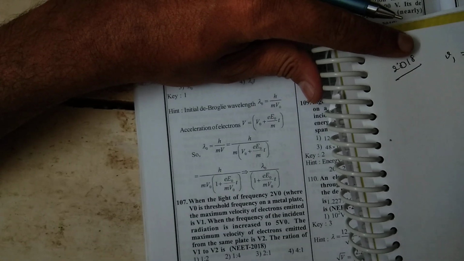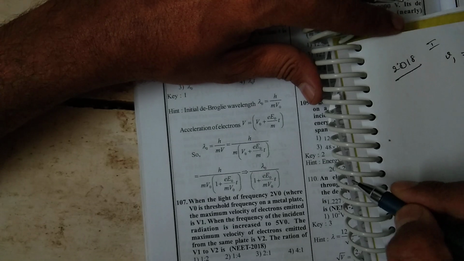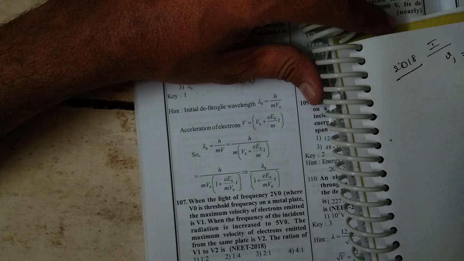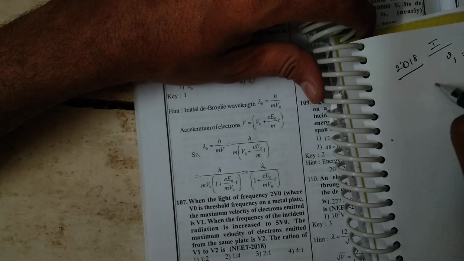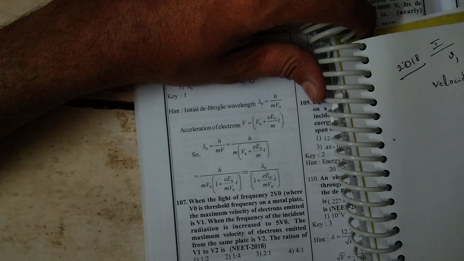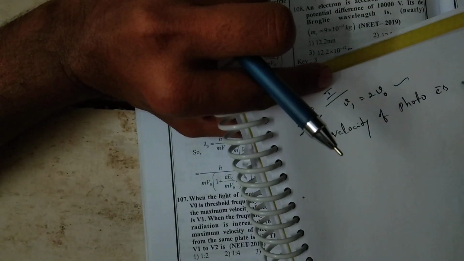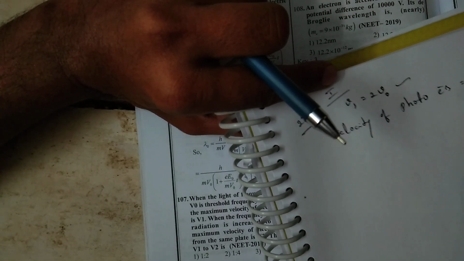So maximum velocity, here in the first case, I am taking it as case 1. In case 1, the frequency of radiation is 2 nu naught and velocity of photoelectrons is equal to v1.